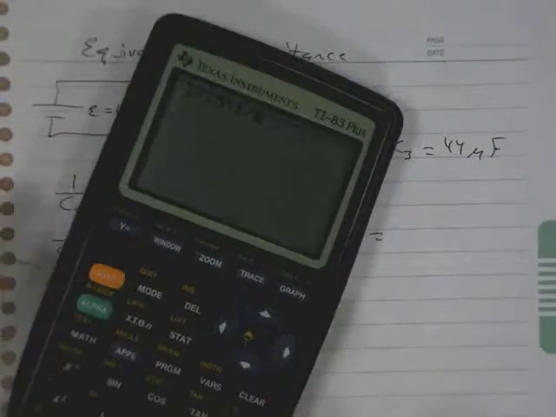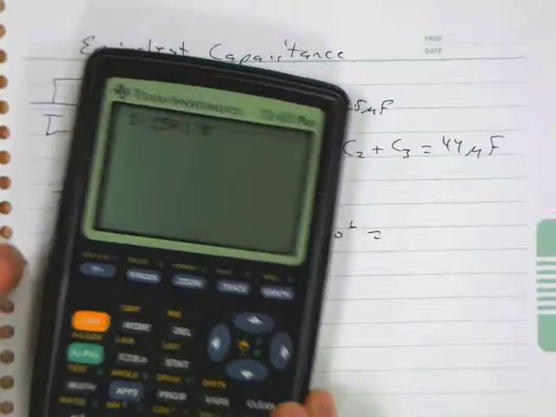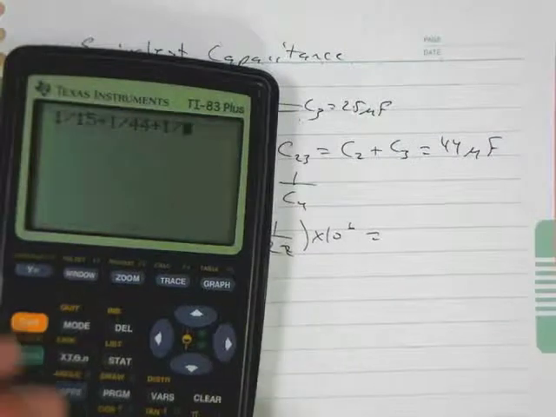Can you actually see my calculator? Yeah, kind of.